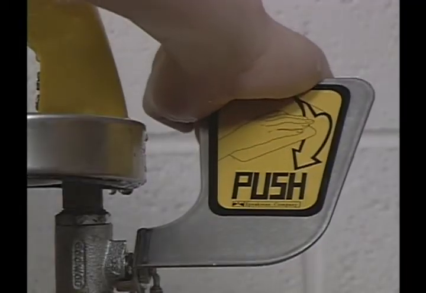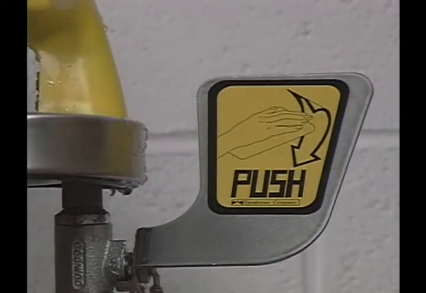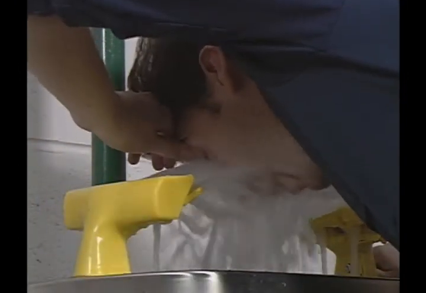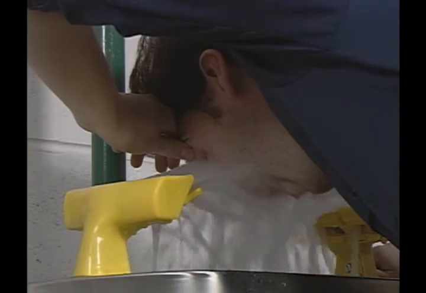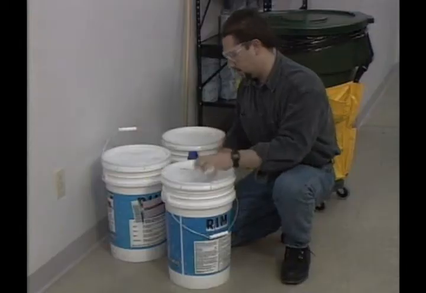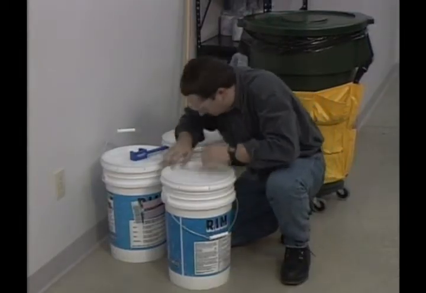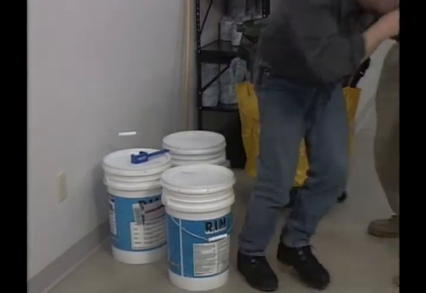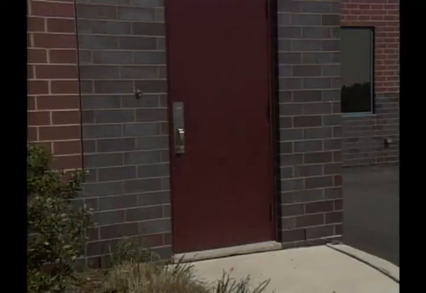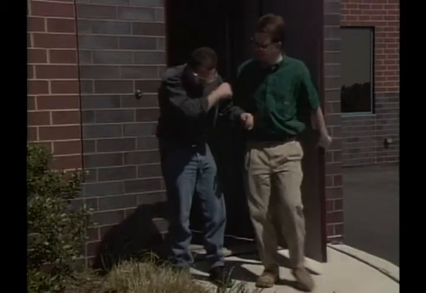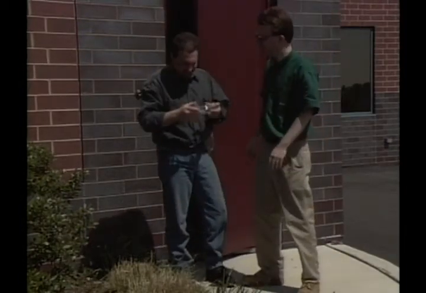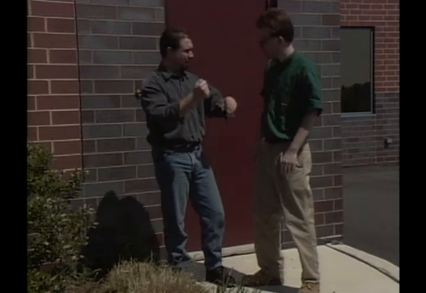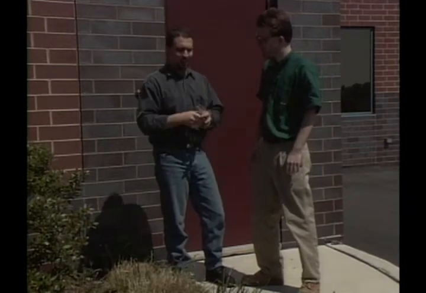Getting chemicals in your eyes can cause severe damage, so you need to go to an eye wash station immediately. Keep your eyes open and flush them for at least 15 minutes. Inhaling hazardous materials can be dangerous, even deadly. If someone is overcome by fumes, get them out of the area and into some fresh air. Check the container label, or MSDS, to see if they may need immediate medical attention.